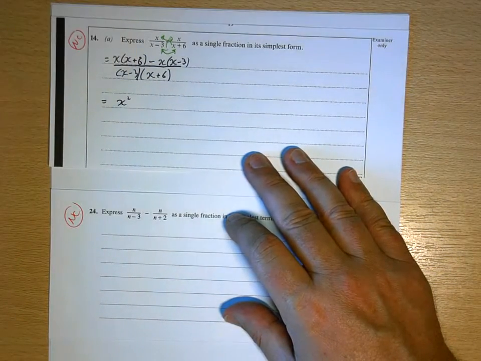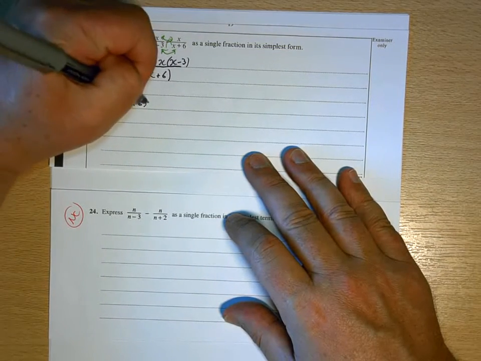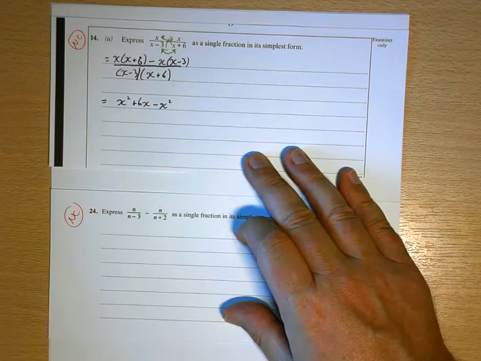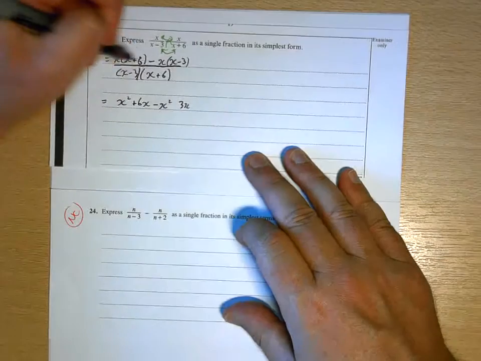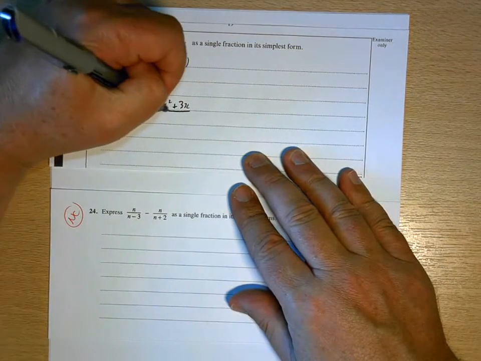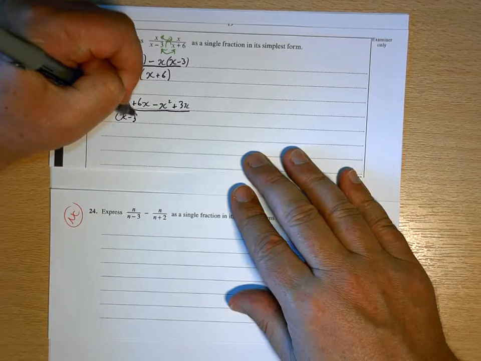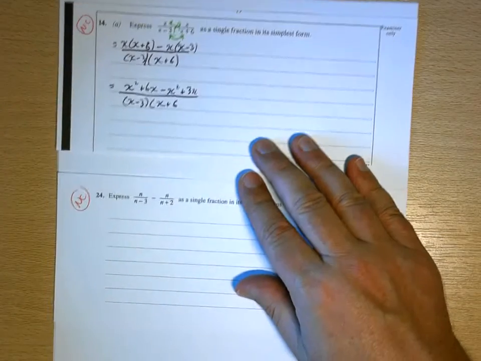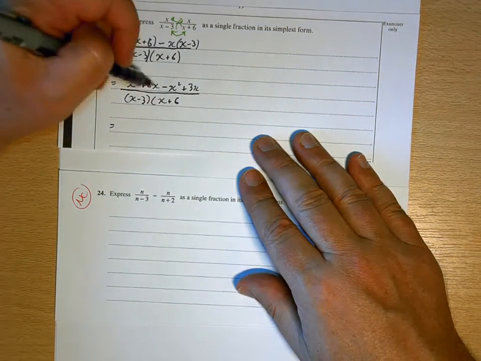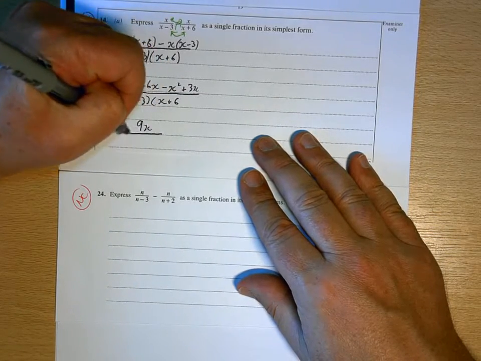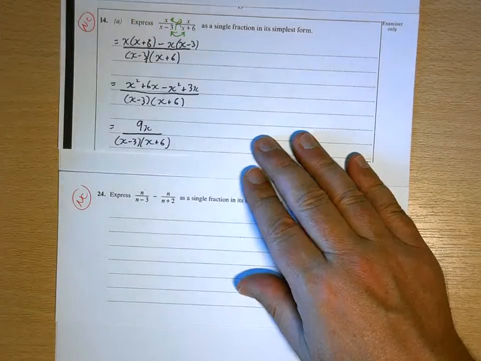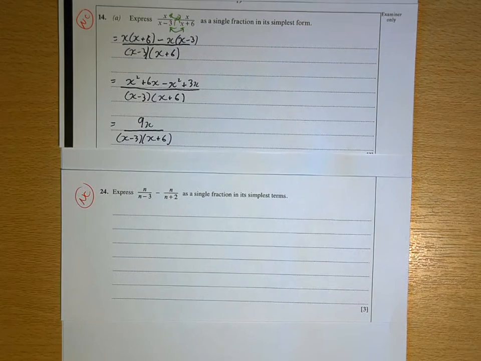This time we're going to have x times x is x squared plus 6x. Here, x times x is x squared, negative times a plus, negative. X times 3, 3x, negative times a negative, signs are the same, the answer is positive. All over x minus 3, x plus 6. Simplify the top, we've got x squared take away x squared, they cancel out. 6x plus 3x is 9x over x minus 3 times x plus 6. That's as simple as it gets.